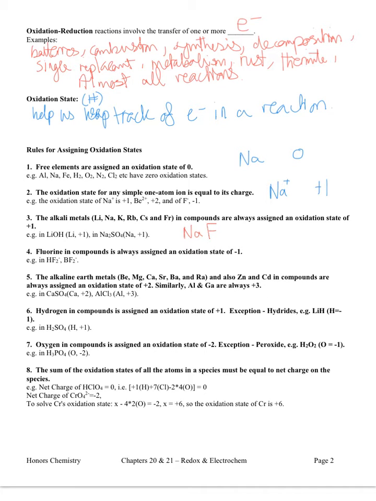Next rule says fluorine in compounds is always assigned an oxidation state of -1. So if you see fluorine in its natural form as F2, that would have an oxidation state of 0. But if you see it in a compound like NaF, for example, then it would have an oxidation state of -1.